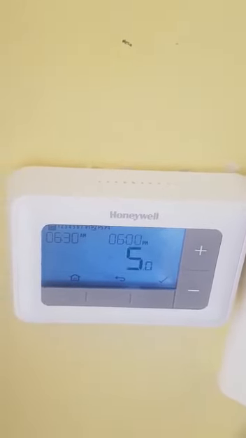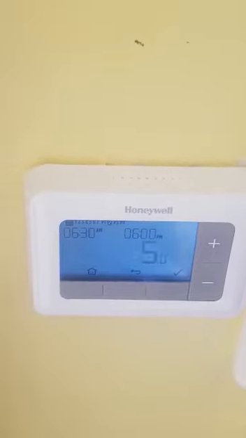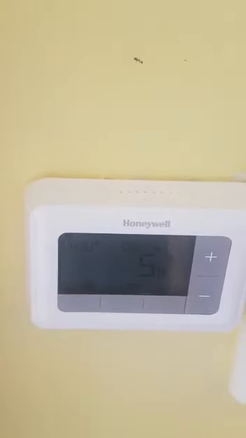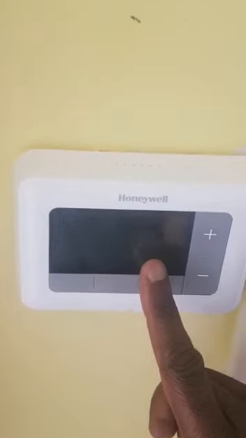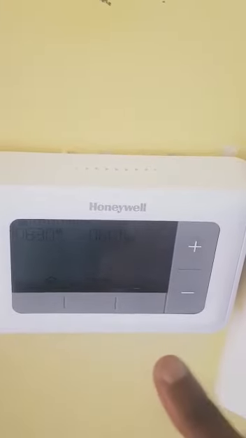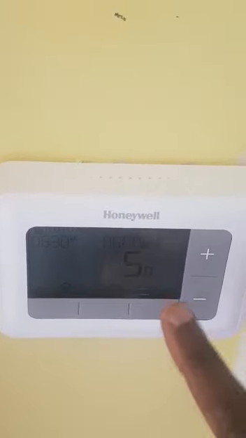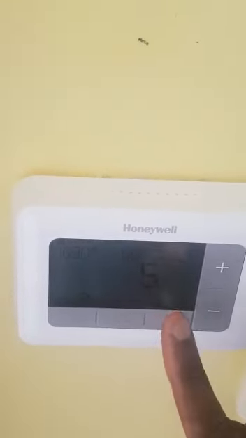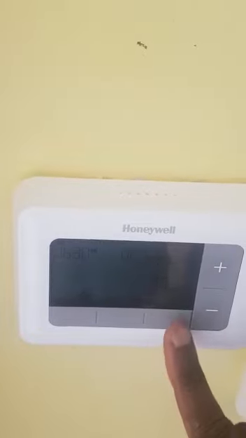As at present, we don't want the temperature to come on. We don't want the boiler to come on in the afternoon. We've set it to 5. Now that basically means, even though the timing says 6:30 a.m. to 6 p.m., the boiler will only come on if the temperature in the room gets below 5 degrees. So even though the timing is set for it to come on, it will only come on if the temperature in the room gets below 5.